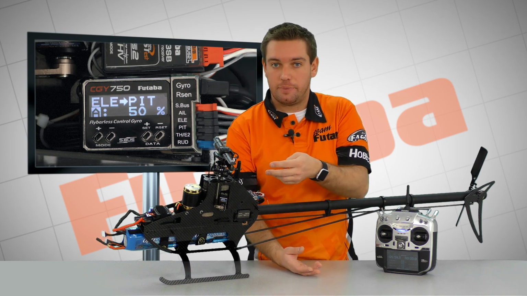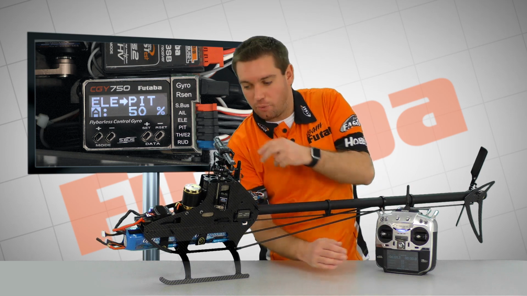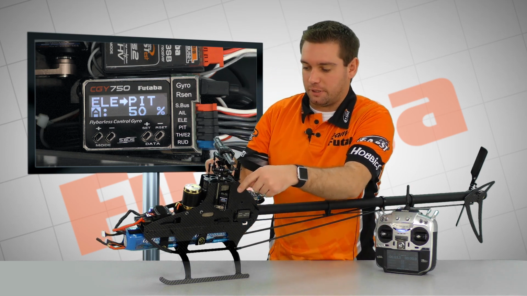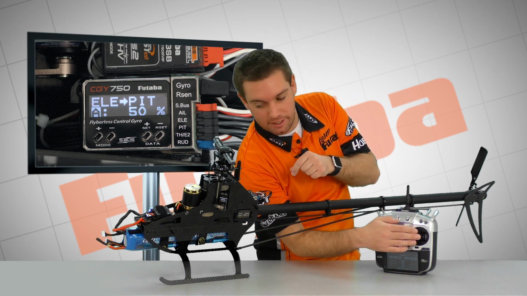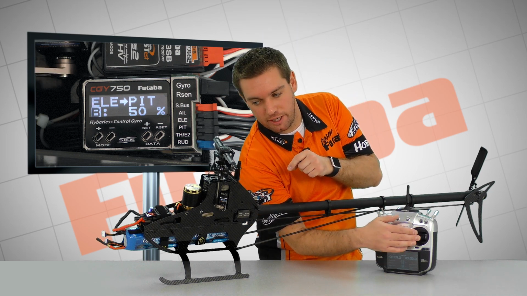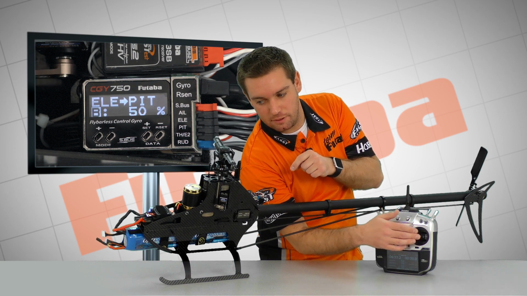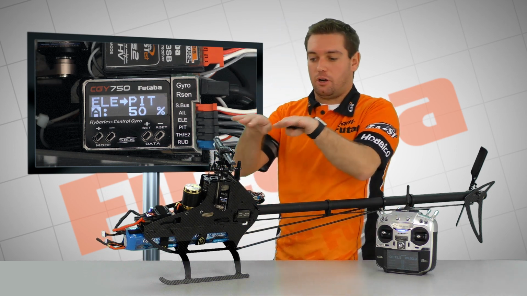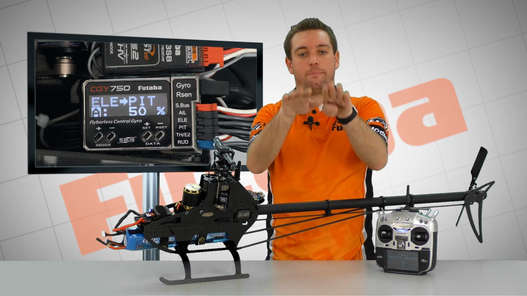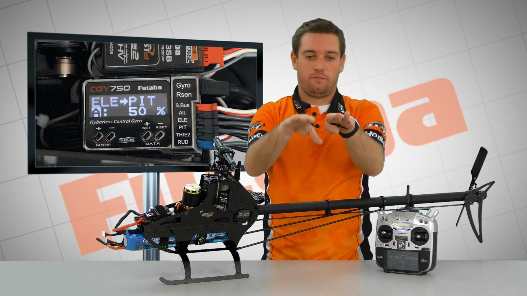Okay, elevator to pitch is the exact same thing. So whatever servo you have plugged into pitch on the gyro, that's the servo it's going to affect. So in this case, at mid stick, I'm going to cycle the elevator and check to make sure that the ball is not going up or down, and that also the swash plate, as it's tilting back, is not tilting back and forth like this.